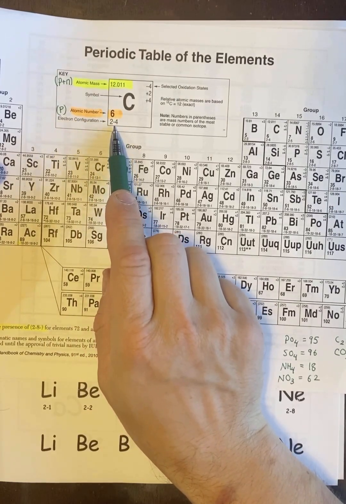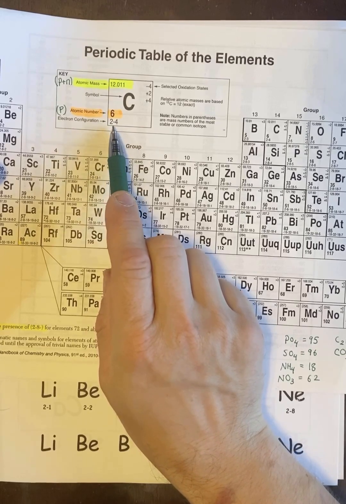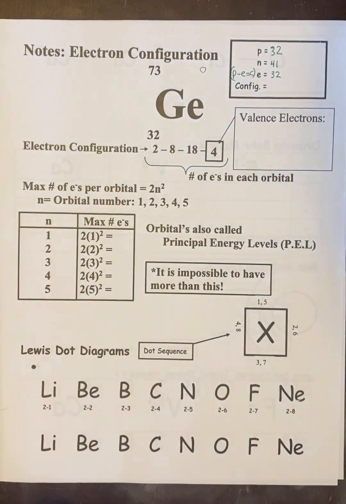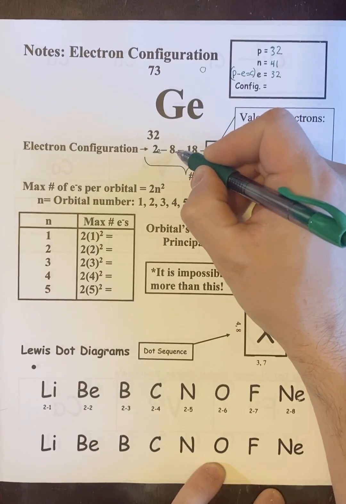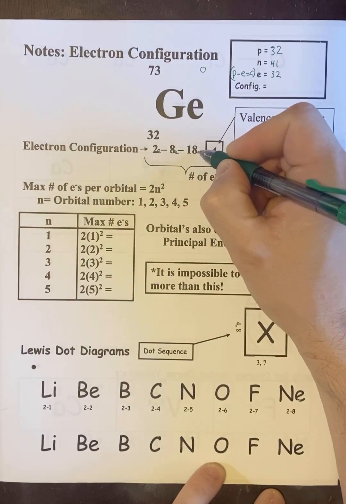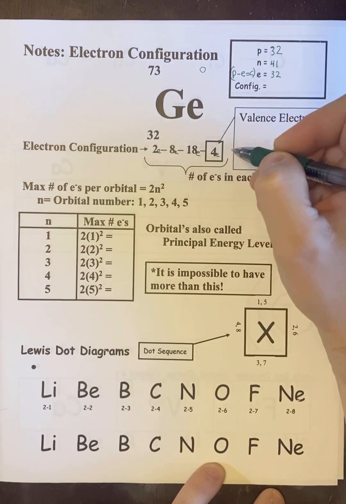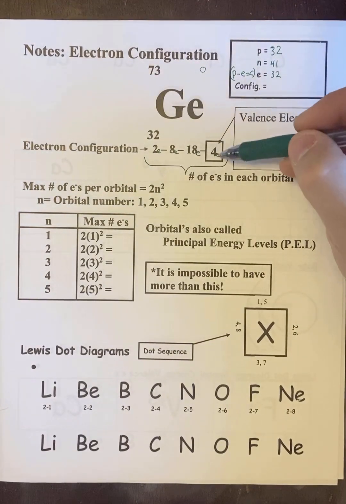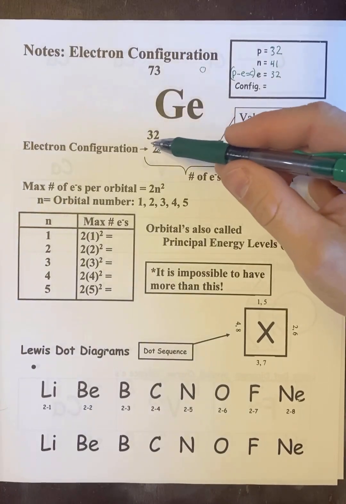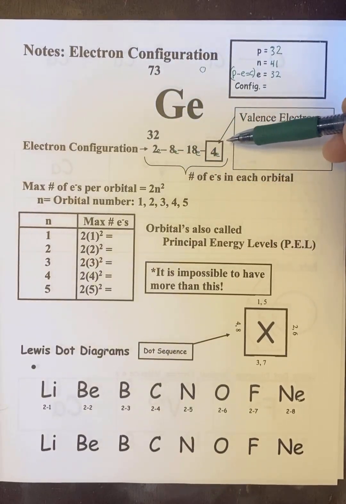What it really represents is the number of electrons that's in each orbital of the atom. So for Ge, it's 2, 8, 18, and 4. And what that means is that there are 2 electrons in the first orbital, 8 in the second, 18 in the third, and 4 in the last. So they do fill in a specific order. You do not have to memorize the order as long as you use the periodic table. I'll get more into that in a minute. But basically, the configuration tells you how many electrons are in each orbital.